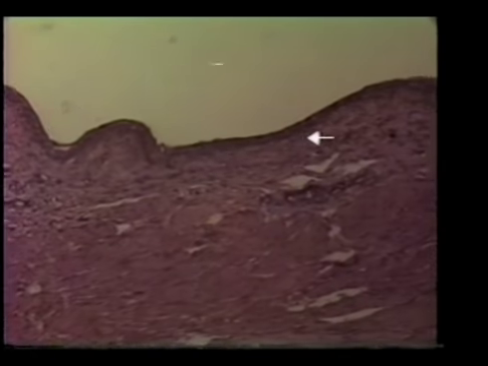Expanded, it is much thinner. The transitional epithelium, basement membrane is located here to the free surface here. This is mostly muscle tissue down in here, connective and muscle tissue.